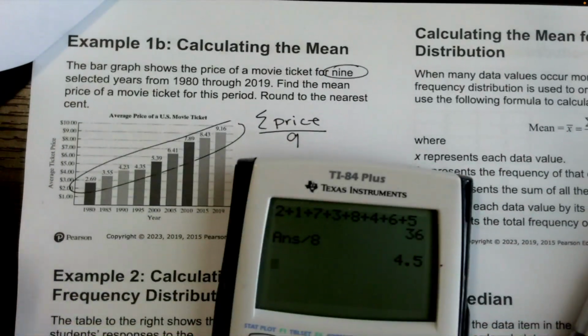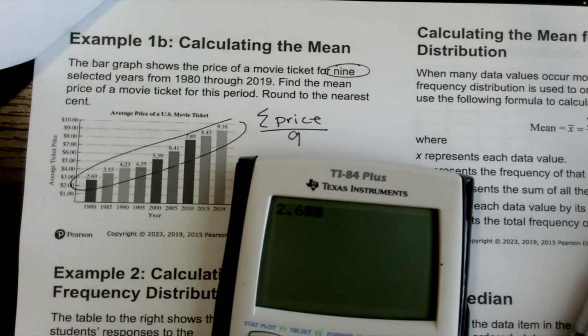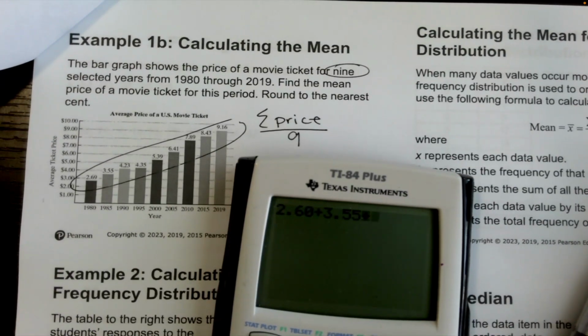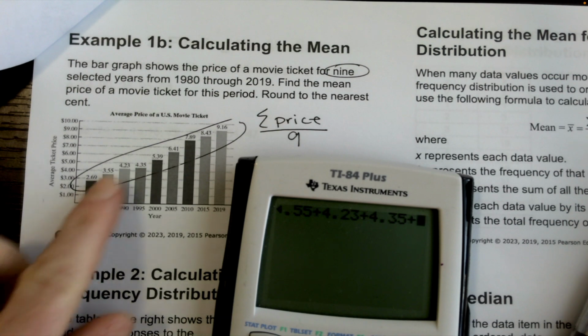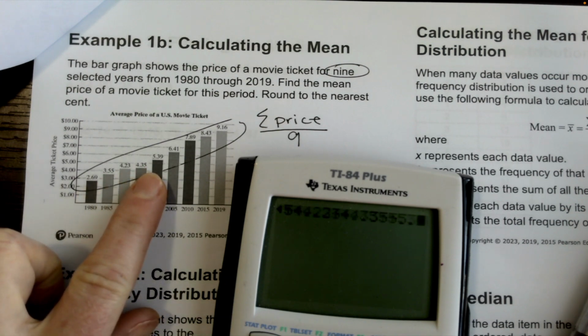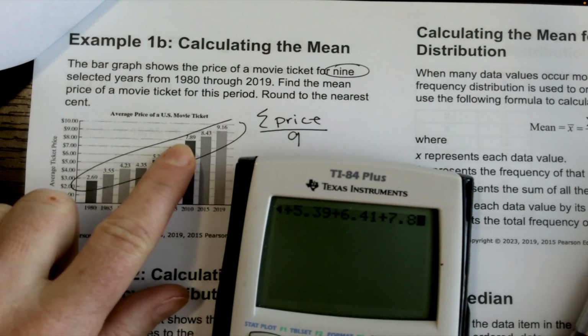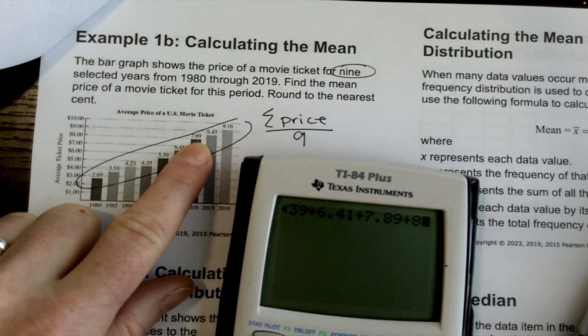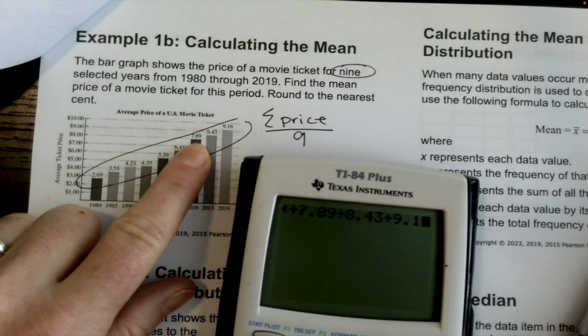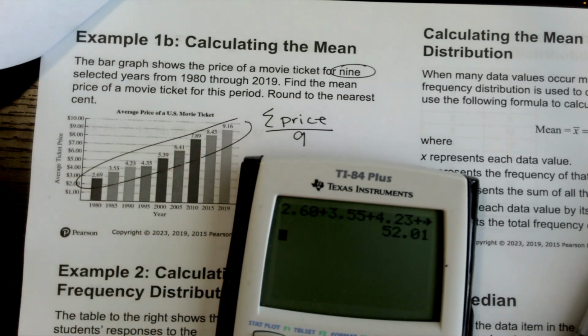So we can add them. And then divide by 9.